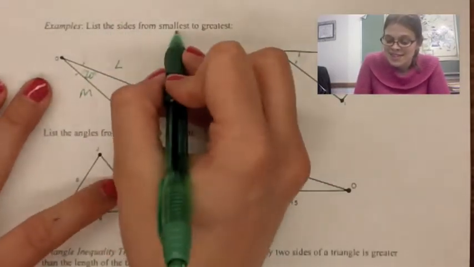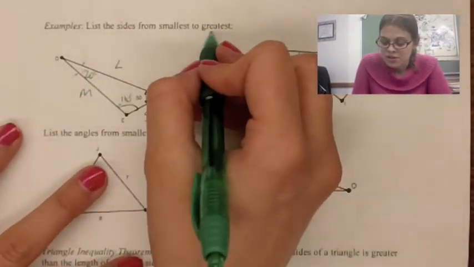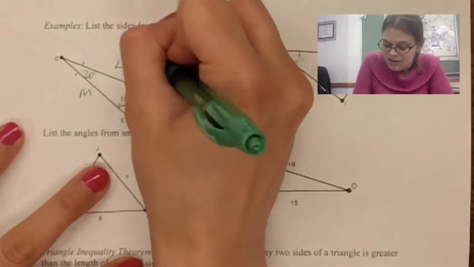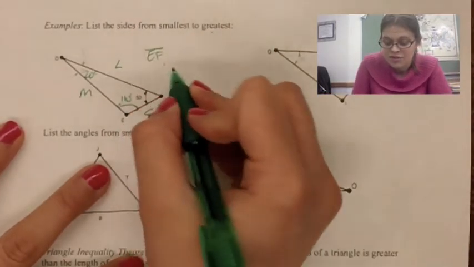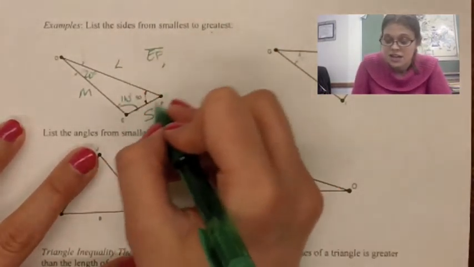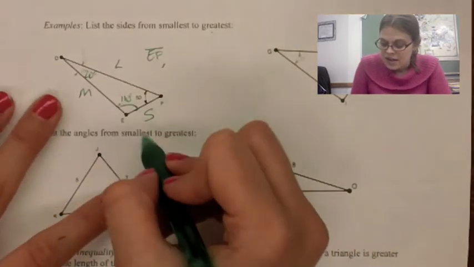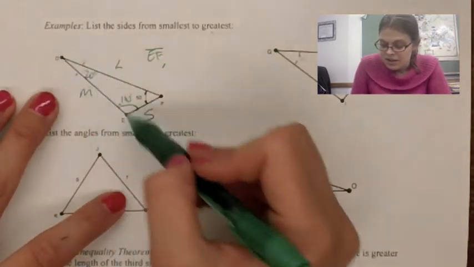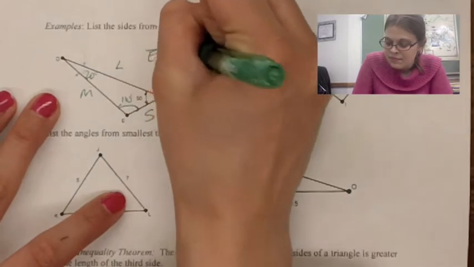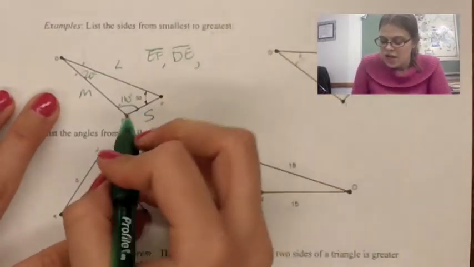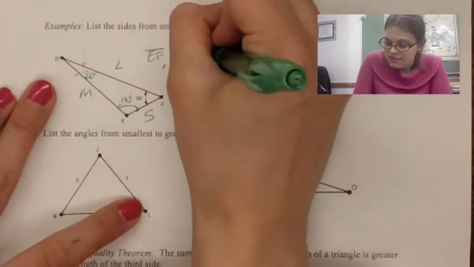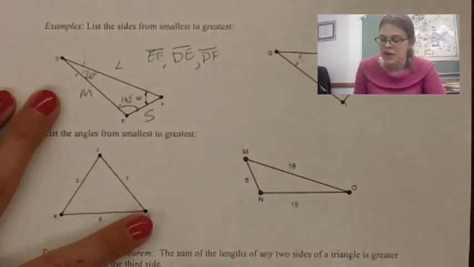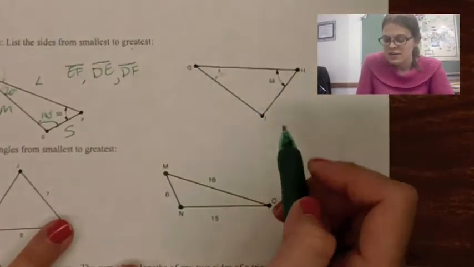So if I want to list the sides from smallest to greatest, I'm going to list EF is the smallest. Remember, you put a line above to signify it's a line segment. Then the middle is DE, or ED, either way. And then the longest is DF. Okay? Try this one on your own, see if you get it right.